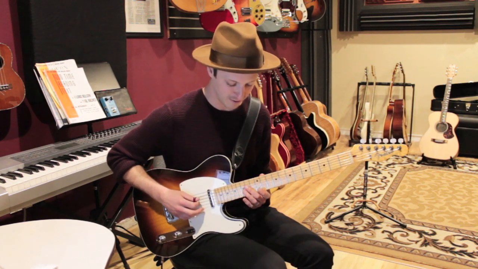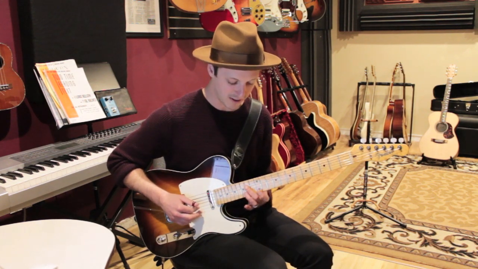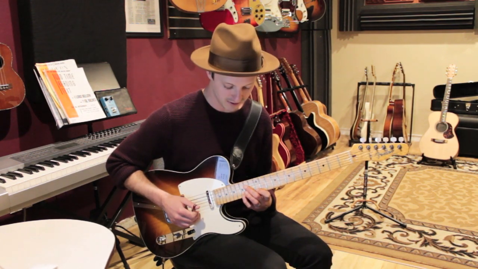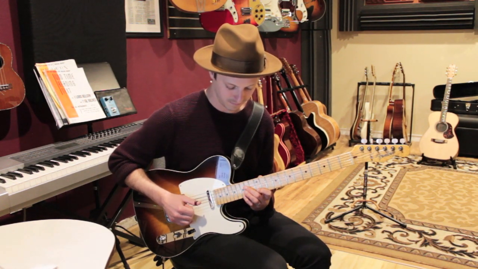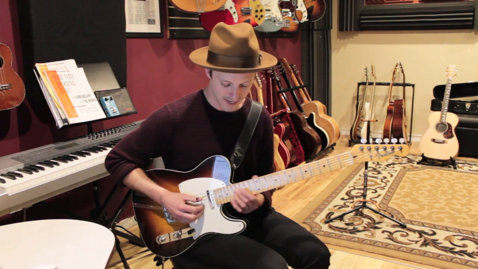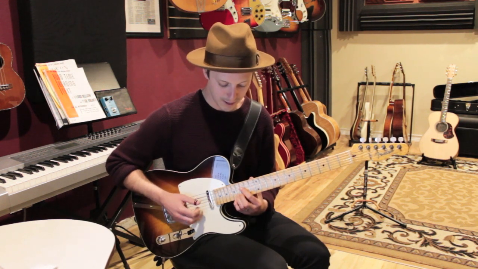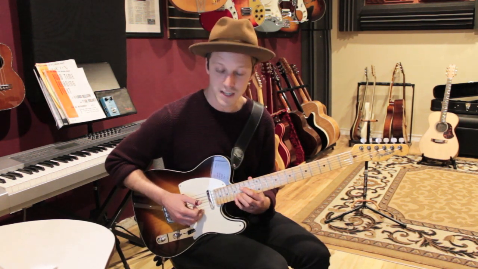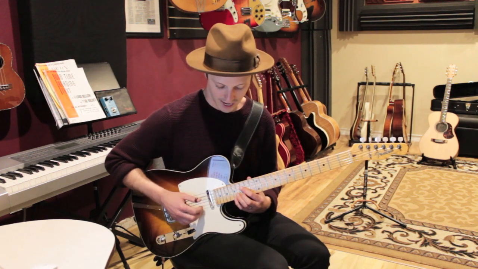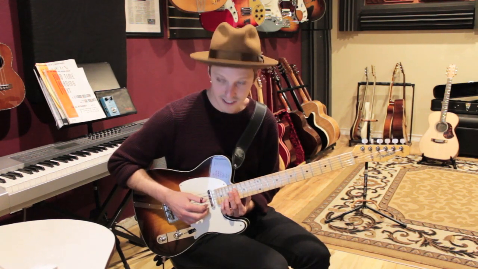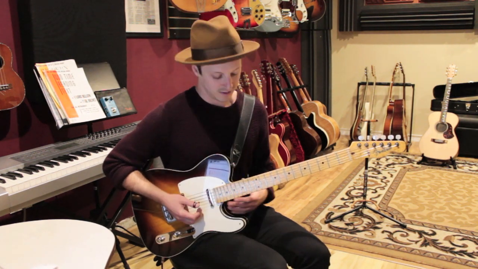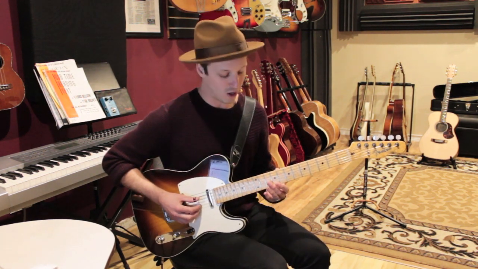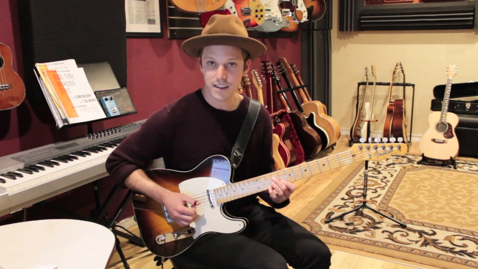Some cool shapes here. So we've got 14 on the D string, 12 on the B string, 15 on the E string. Then to D minor. Same strings, 15, 15, 17, and then C, 17, 17, 20. So the last cycle is all on these shapes here.